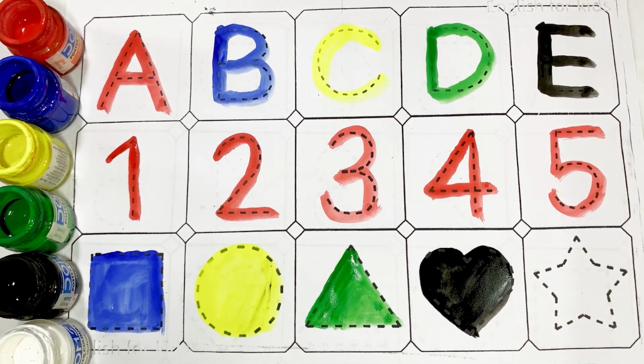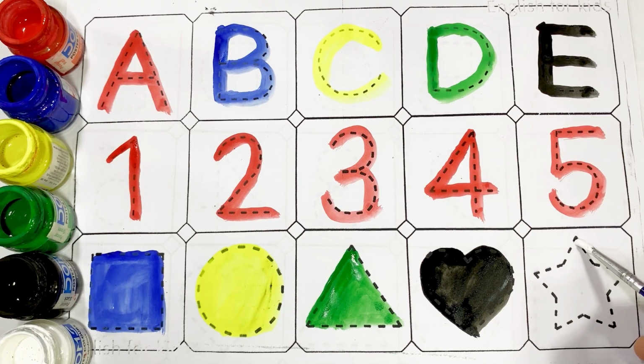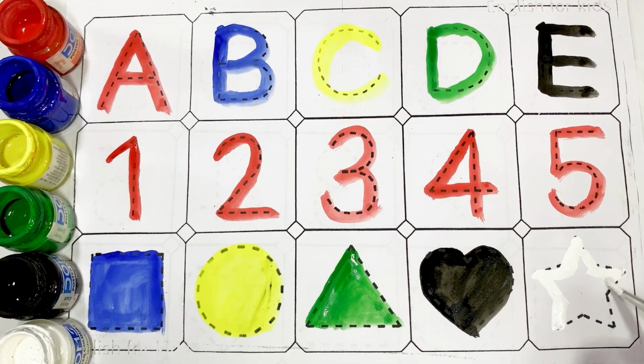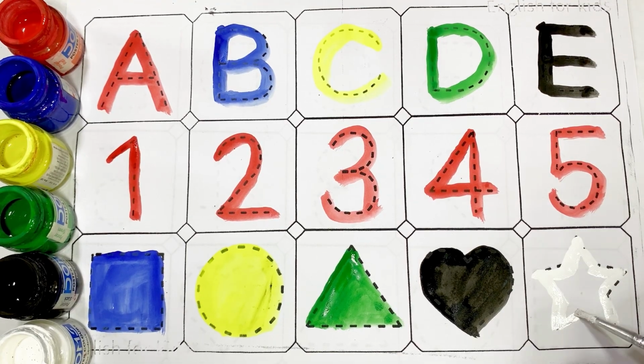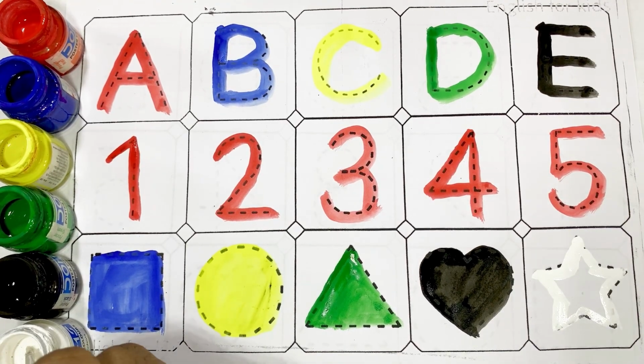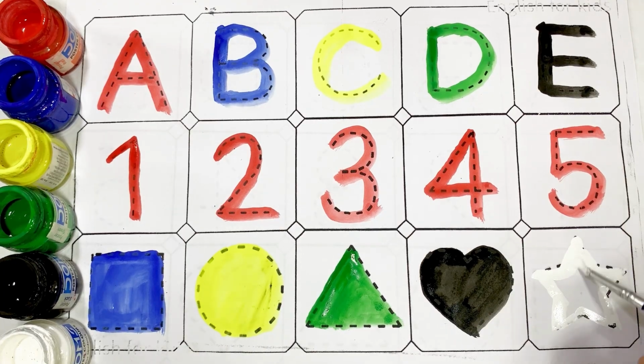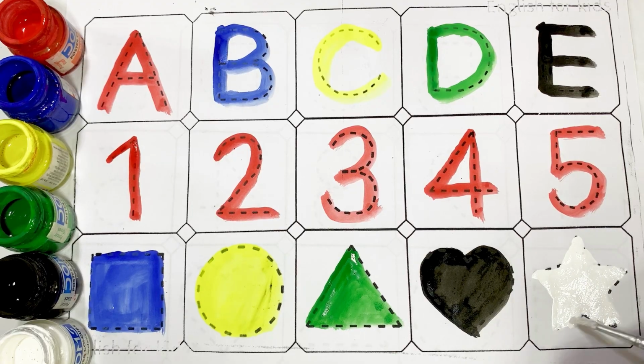Kids love to draw Easter. The shape of Easter, and use white color. This is Easter.